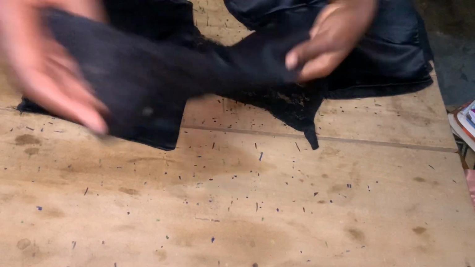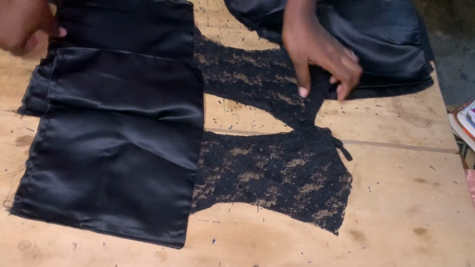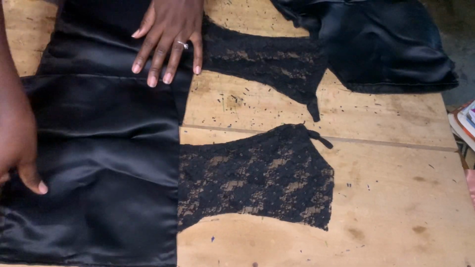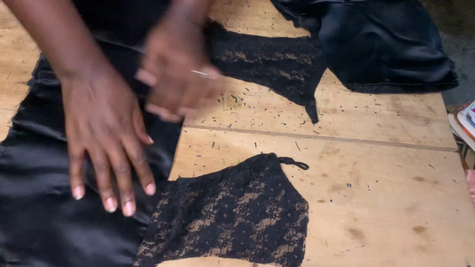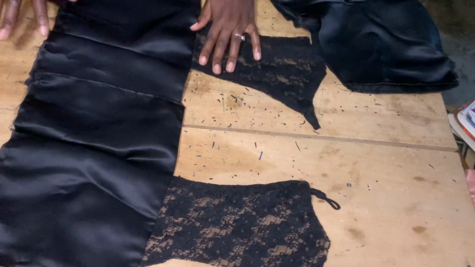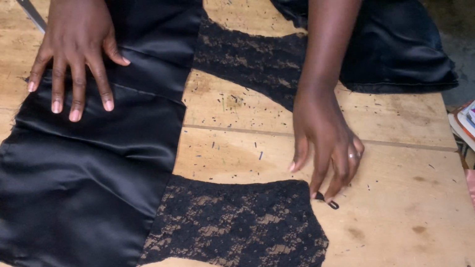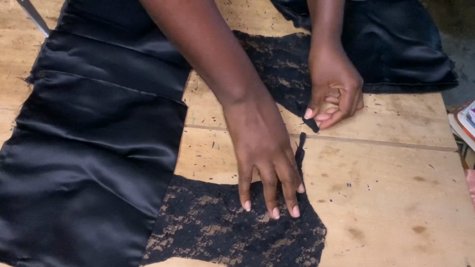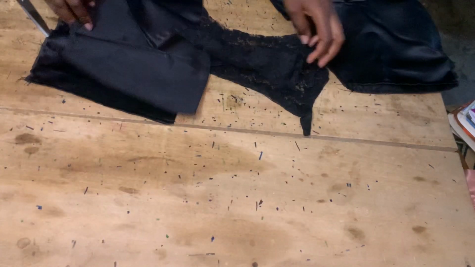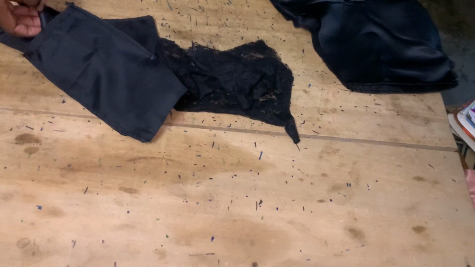Let me just lay it on top of each other so that you will know how it's going to look when we finish stitching it together. So when we finish stitching this back panel, this is how it's going to look. So I will set that aside.